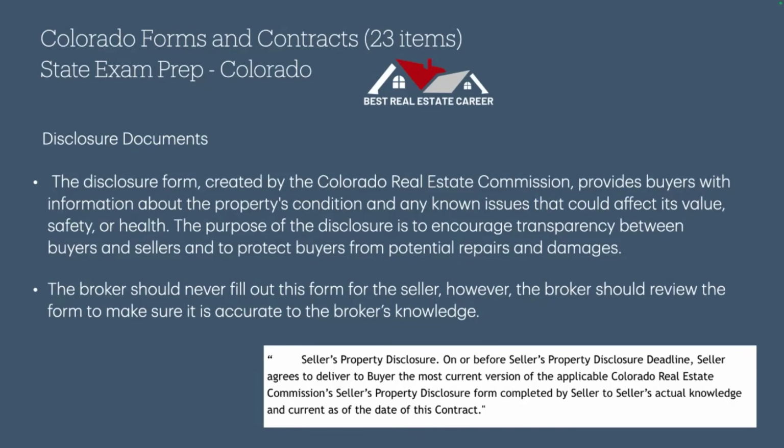I did cut this out for you guys so you could see this. So it's a seller's property disclosure. On or before seller's property disclosure deadline, seller agrees to deliver to the buyer the most current version of the applicable Colorado Real Estate Commission seller's property disclosure form completed by the seller to the seller's actual and current knowledge as of this date. So, current and actual knowledge completed by the seller.